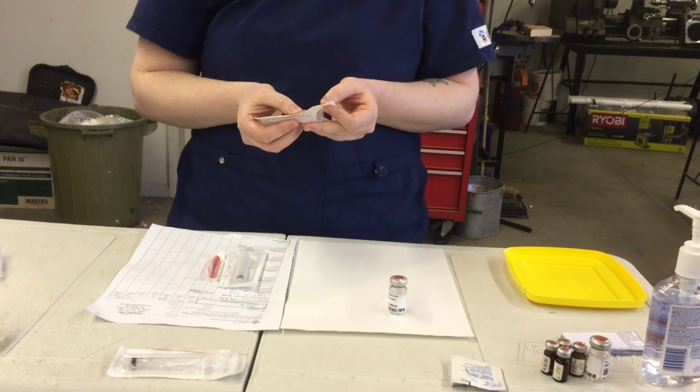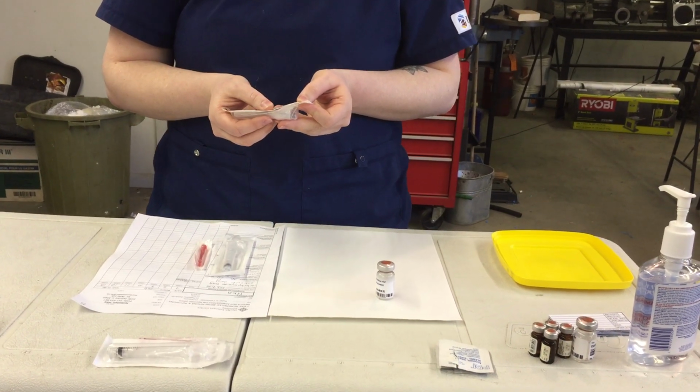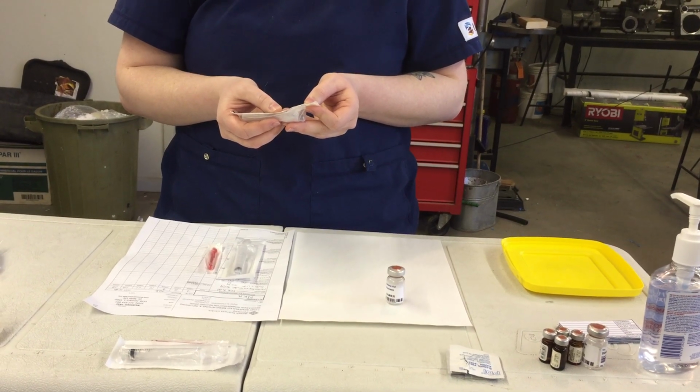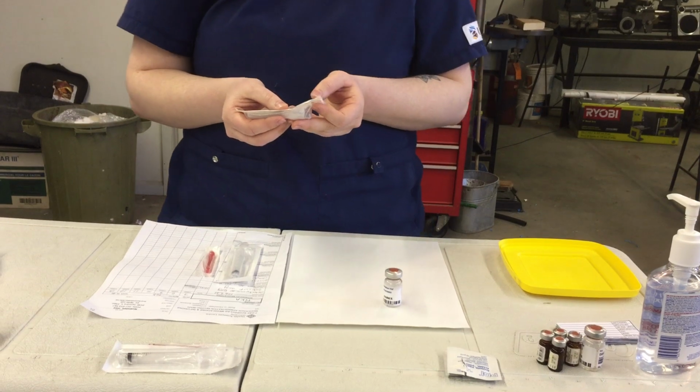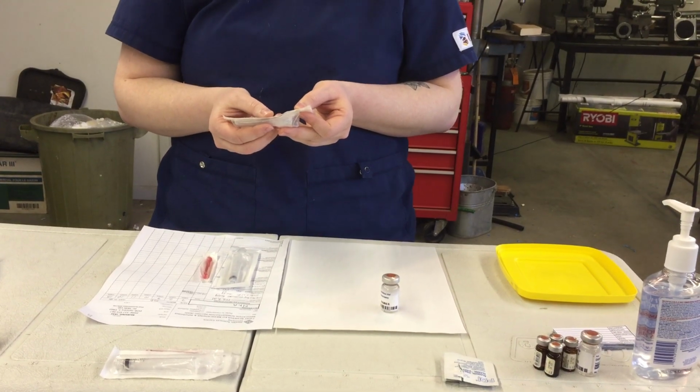So here I have a 22 gauge and 1.5 inch needle. This is correct because I need 22 to 25 gauge. This is 22, so that's right. And I need a 1.5 inch needle because we're going to be giving this medication in the ventrogluteal, because it is a large amount of 3 mLs and it is for an adult.